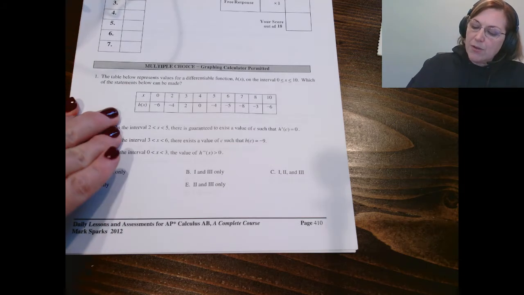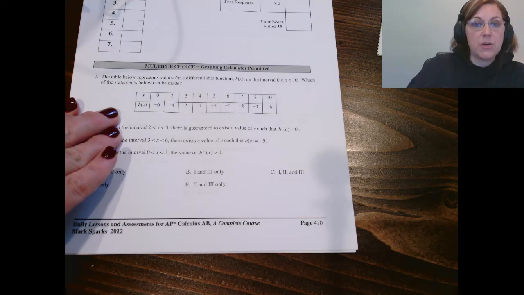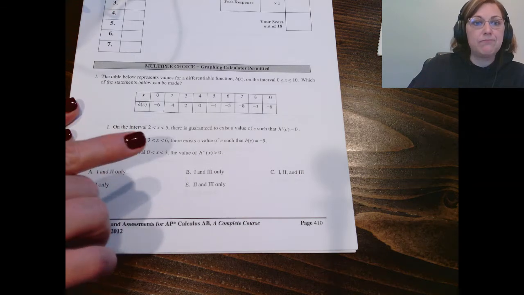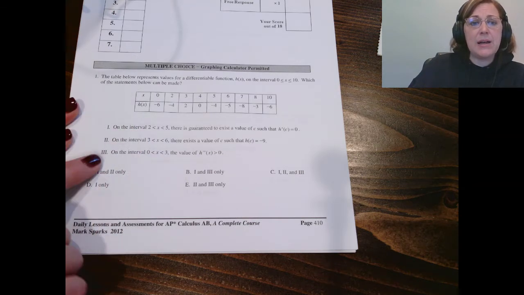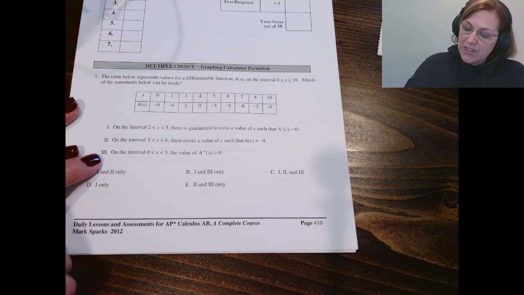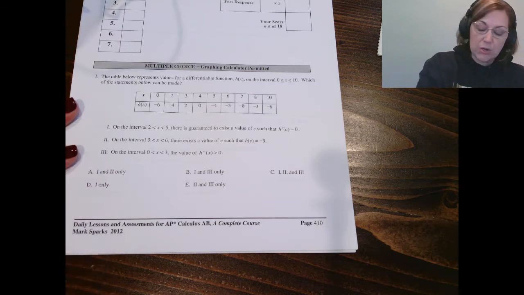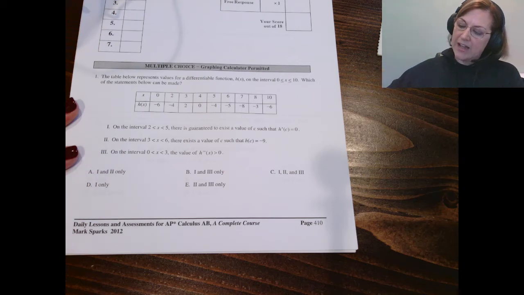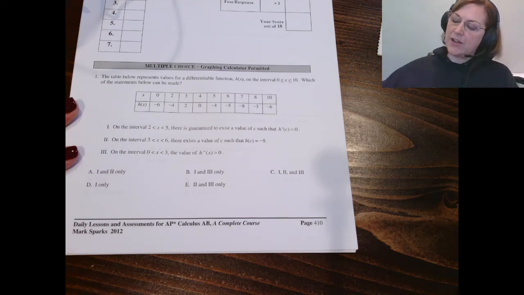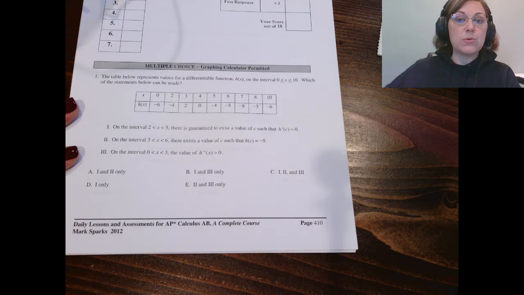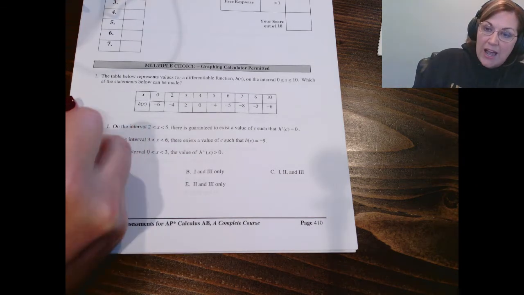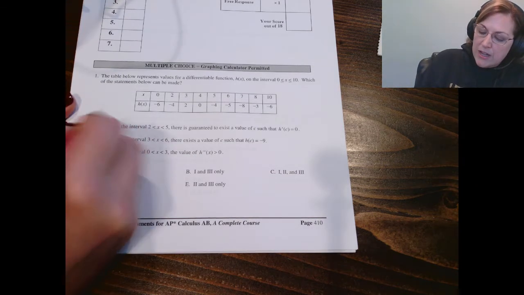We're given the values for a differentiable function on the interval from 0 to 10, and then we're asked to decide which of these statements are true. So let's take a look. It says on the interval from 2 to 5, there's guaranteed to be a value such that the derivative equals 0. Now, friends, that is asking us about Rolle's theorem.